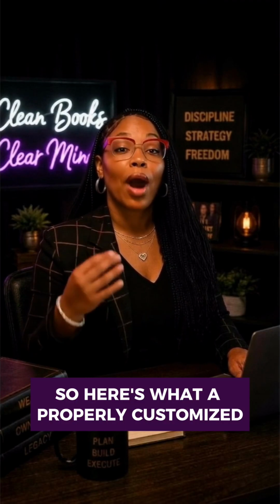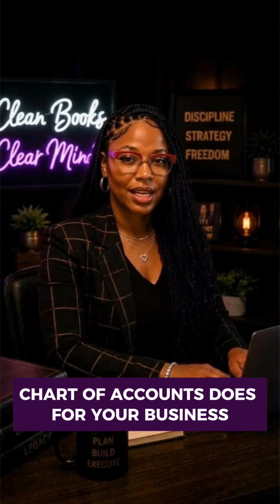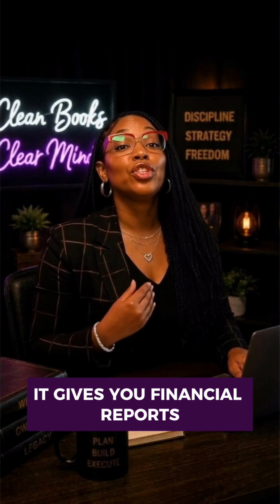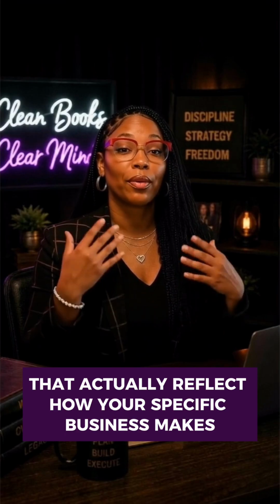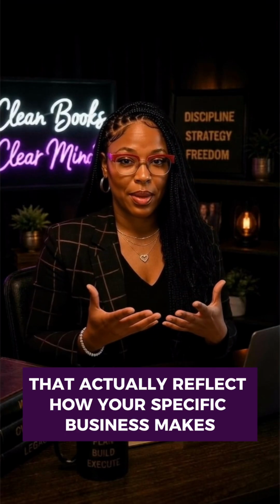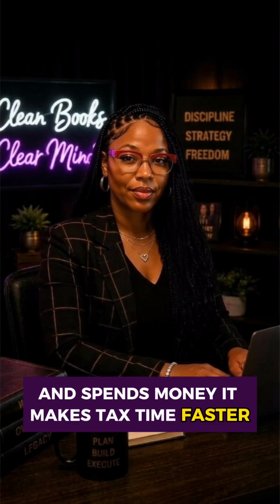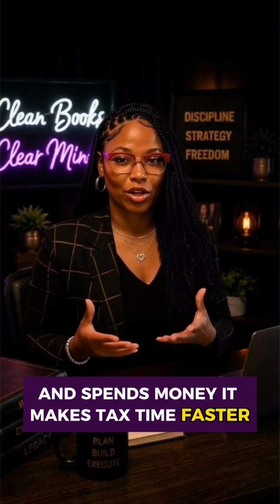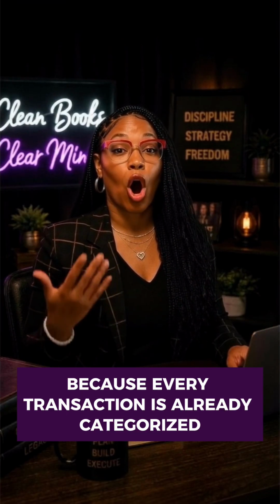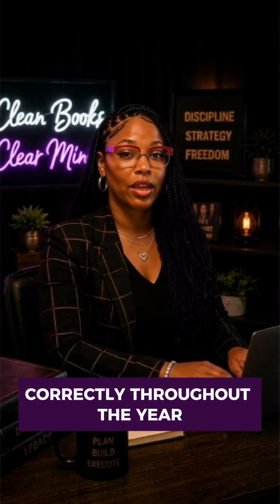So here's what a properly customized chart of accounts does for your business. It gives you financial reports that actually reflect how your specific business makes and spends money. It makes tax time faster because every transaction is already categorized correctly throughout the year.